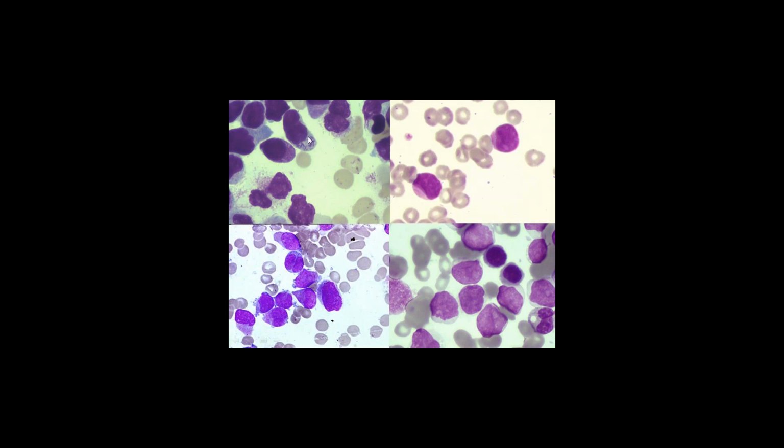bilobed nucleus, with the lobes overlapping each other, and abnormal localization of granules. This is an APML case, that is AML M3. Here again, bilobulation and abnormal granulation. The granules are so numerous that they cover the boundary between the cytoplasm and the nucleus, and it is impossible to distinguish them. That is the classical definition of an abnormal promyelocyte, so that we can differentiate it from a normal promyelocyte. And these collections of Auer rods are known as faggots.